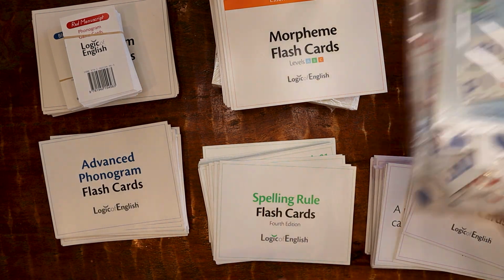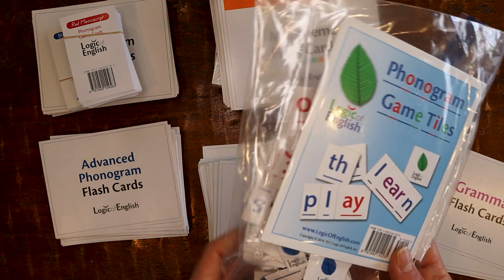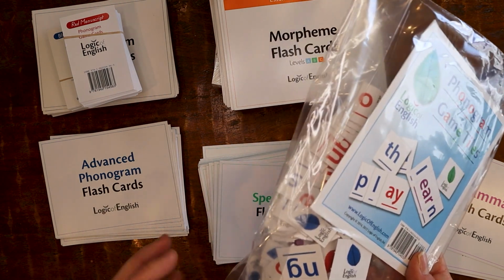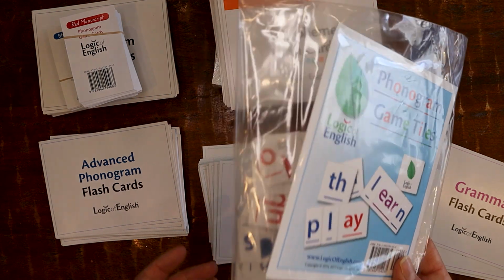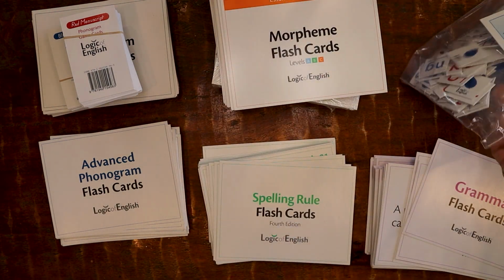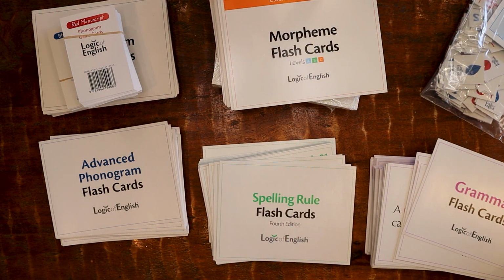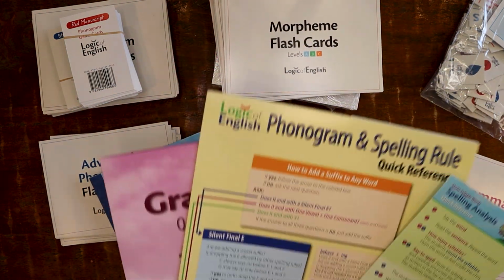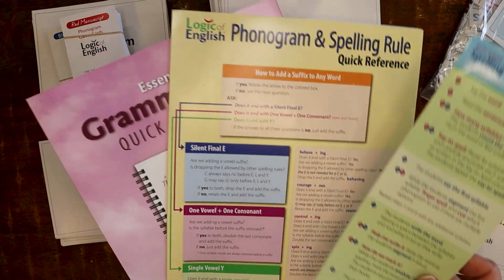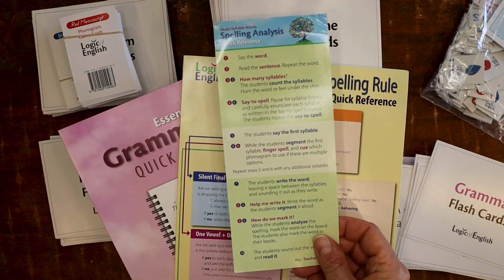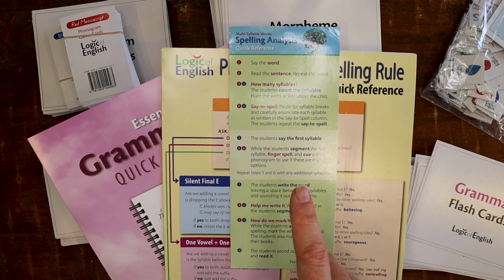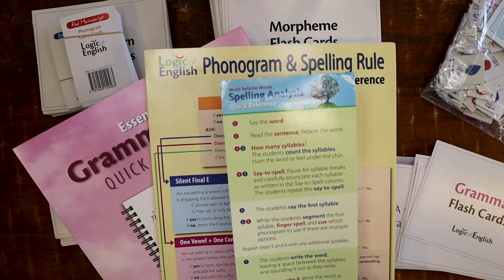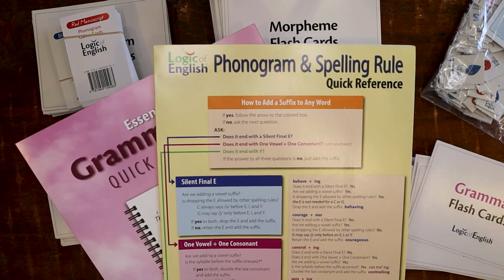And then you also have these game tiles. And this is just for sometimes if you just want to play around with words in a different way. And it'll pull out some phonics game tiles. And so I have them here in a big baggie. And then you also have some other important resources. Most of these are quick reference guides, which actually are quite handy. One here is your steps for spelling analysis, which I will get to when I talk about the spelling section, because this is key. This is probably what tipped me over into picking this program.